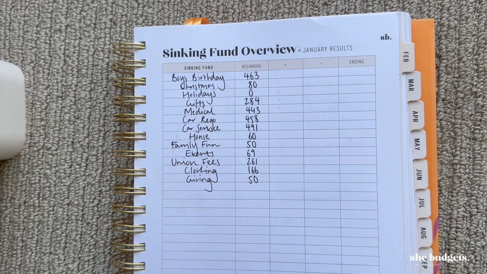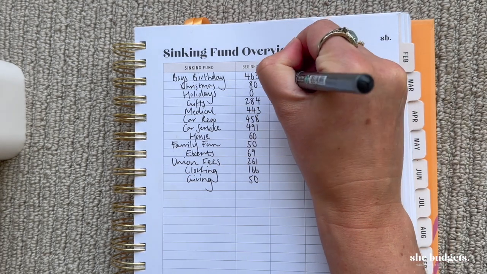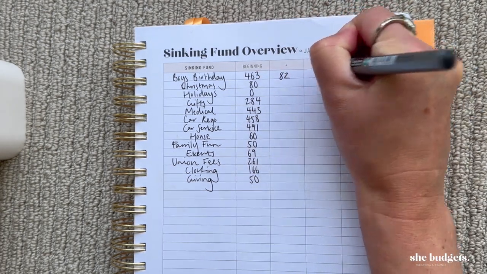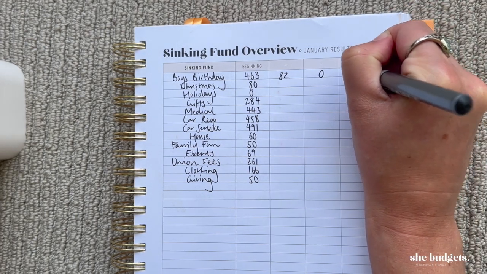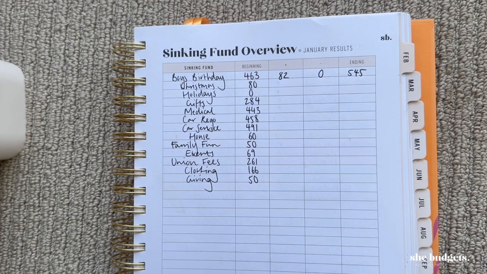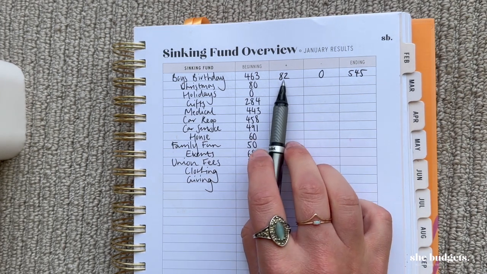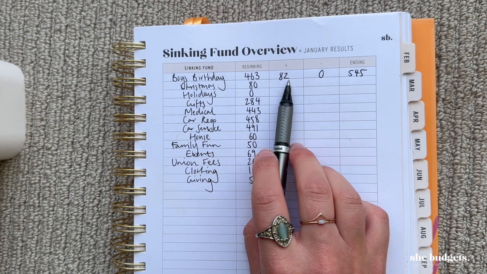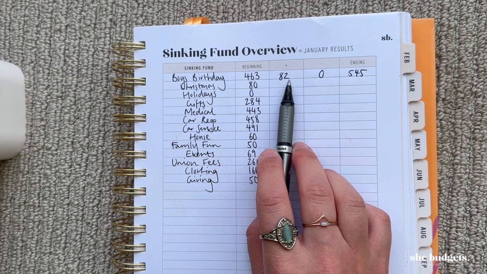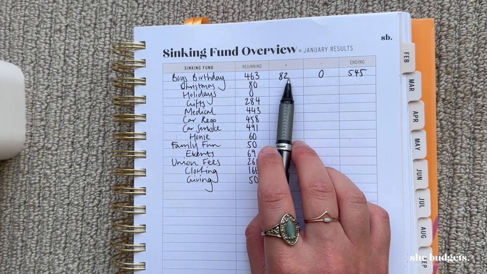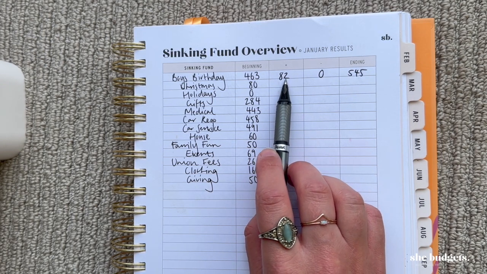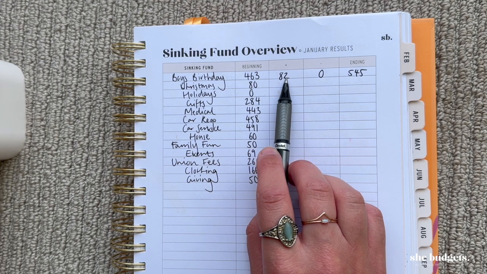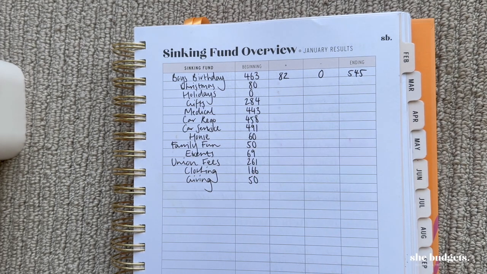So first one we had was boys' birthday. So the beginning balance was $463. We added $82. We haven't spent any because their birthdays are in June and July. And so the ending balance is $545. Now these are a bit random, like $82, because of the interest that was earned for that month. So I think I usually put $20 a month in, so then we probably earned about $2 of interest for that savings account. So that's why some of these are a bit of a funny amount.